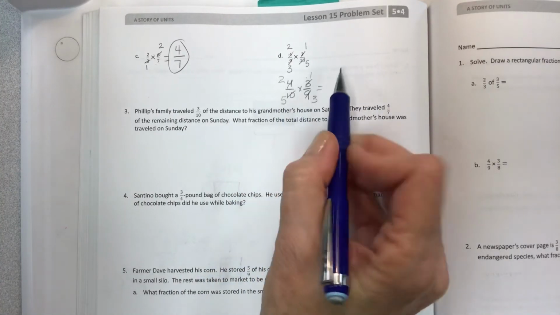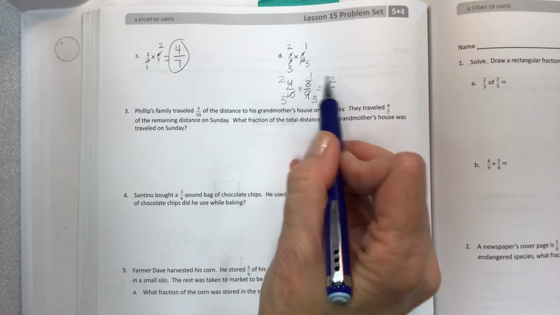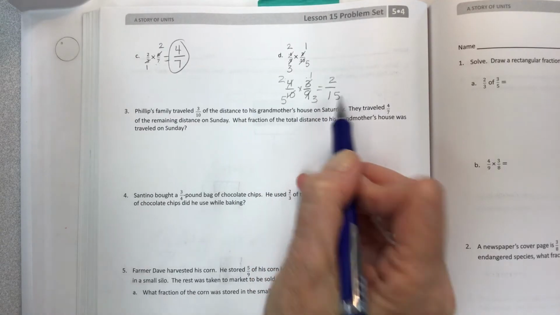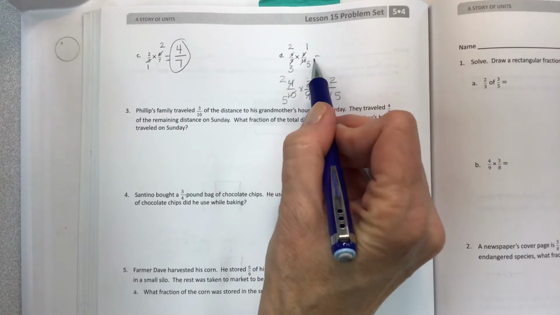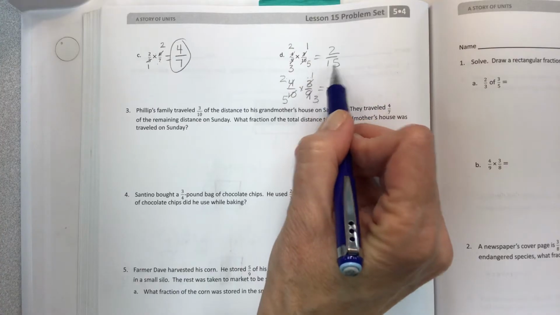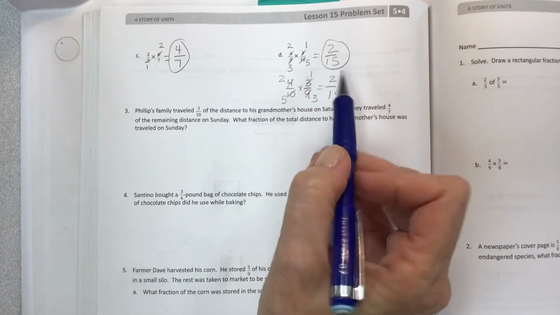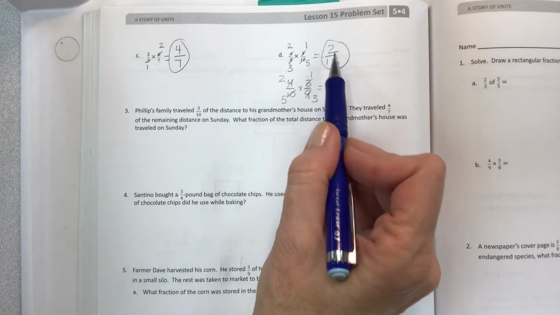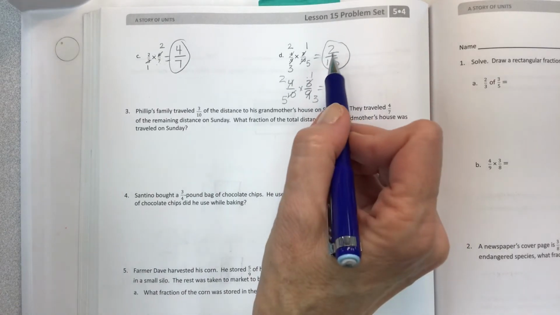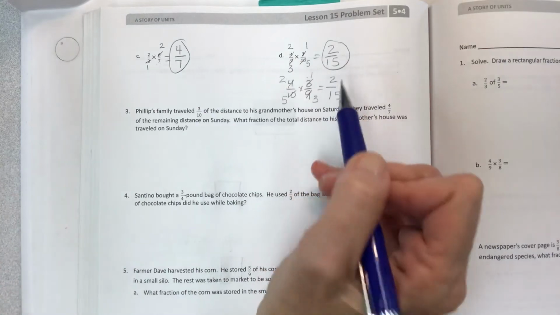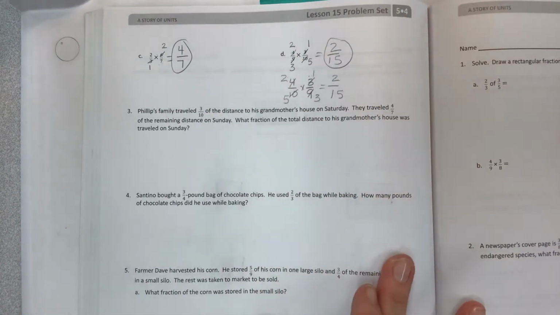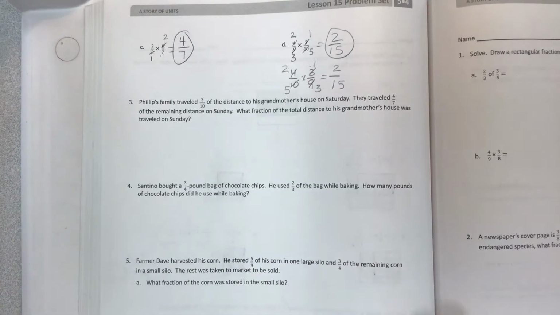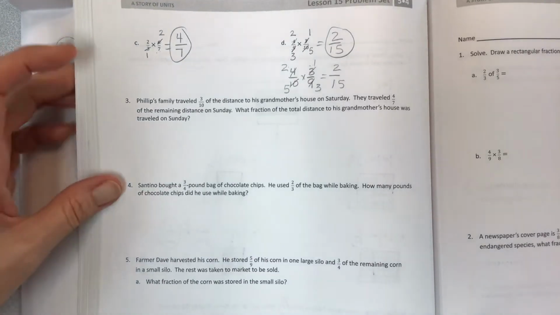Now we multiply straight across. 2 times 1 for 2 and 5 times 3 for 15, just like here, 2/15. And that can't be simplified because 2 is even, 15 is odd, and there's no other divisor other than 2 or 1, and so we can't simplify. It's done. Okay, so I hope those are easy for you now.